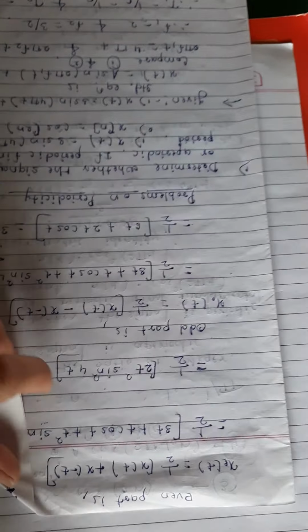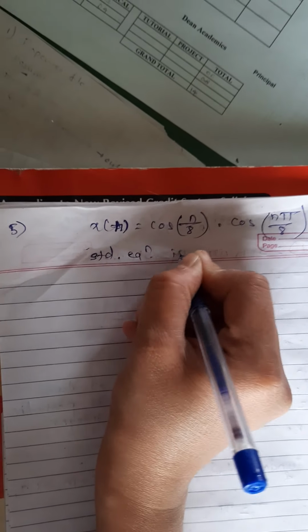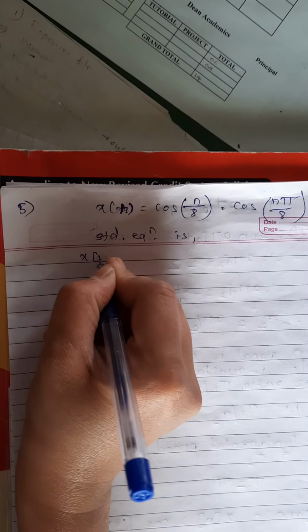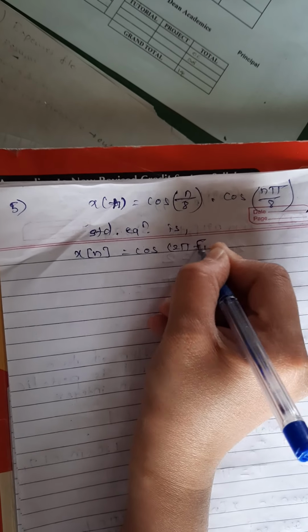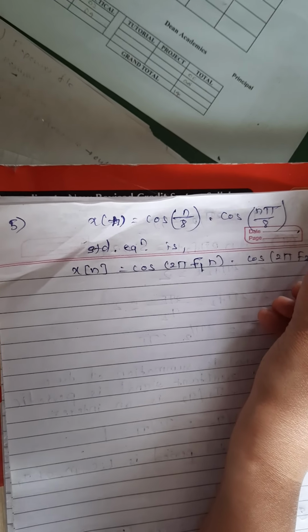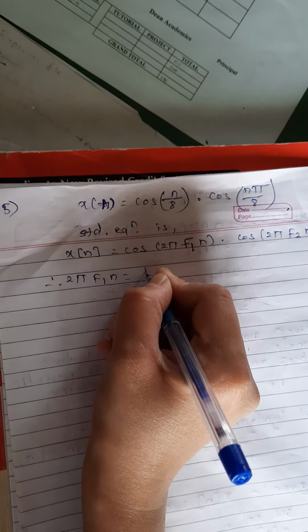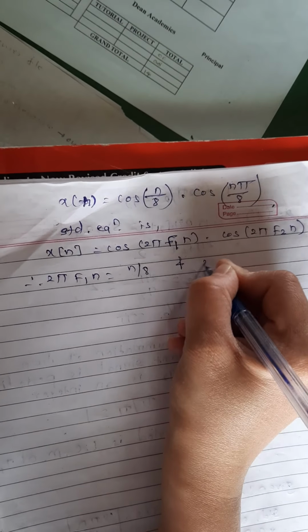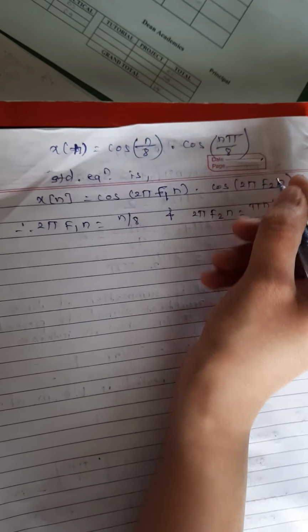Now the standard equation is x of n is equal to cos 2 pi f1 n into cos 2 pi f2 n. Therefore 2 pi f1 n is equal to n by 8 and 2 pi f2 n is equal to pi n by 8.